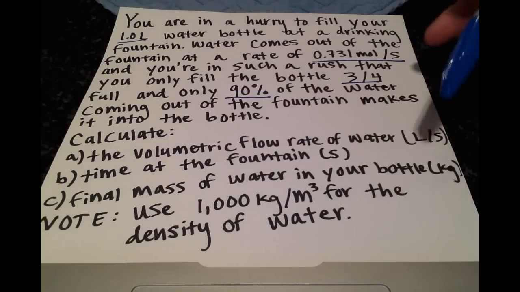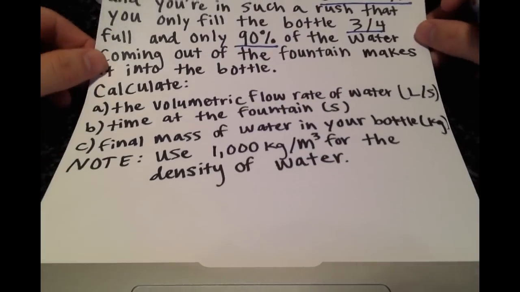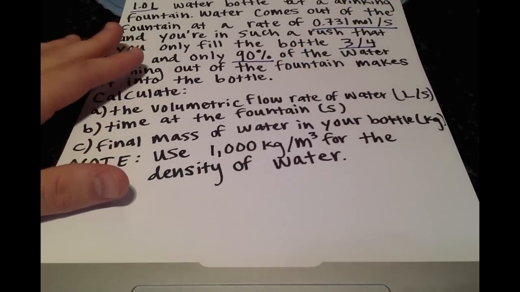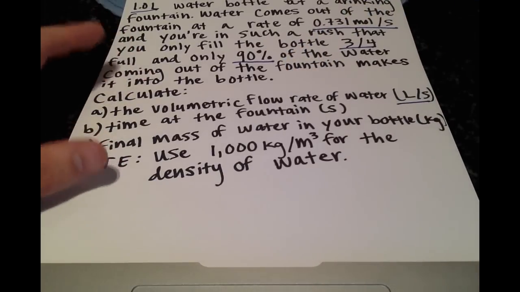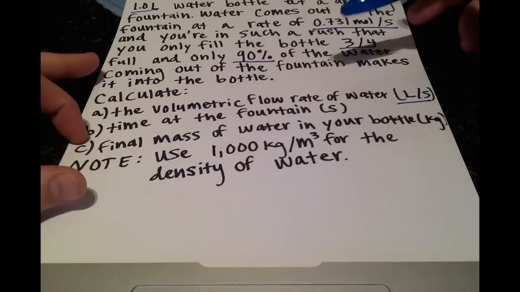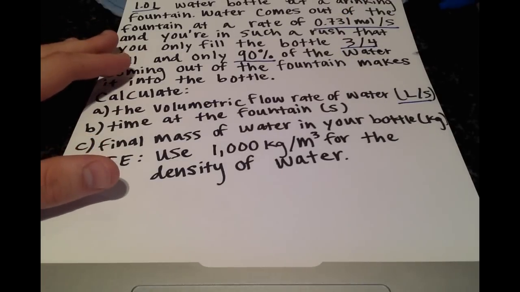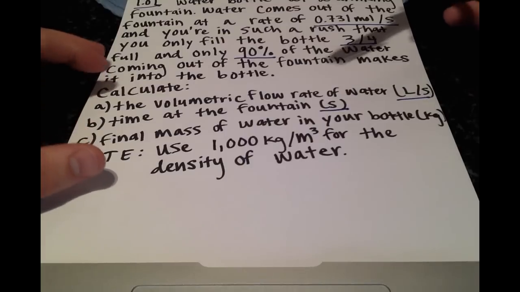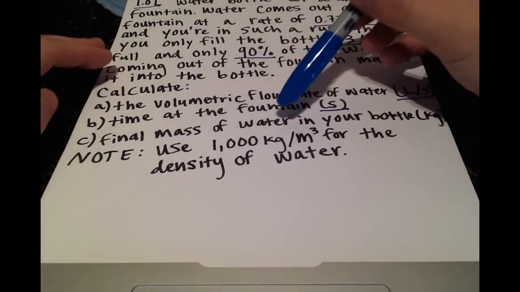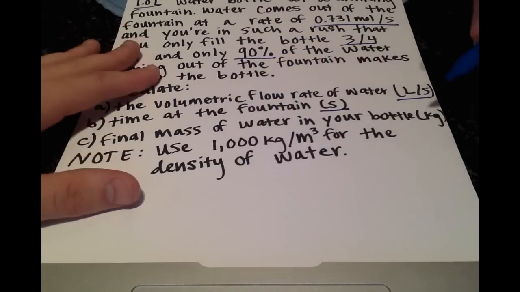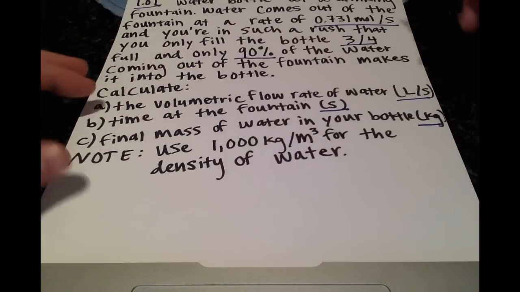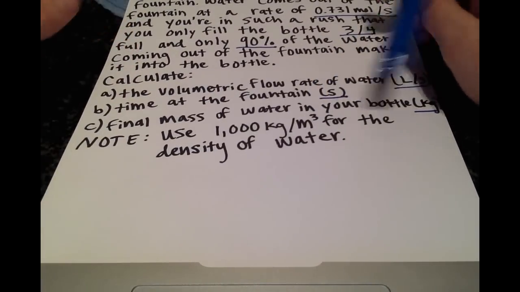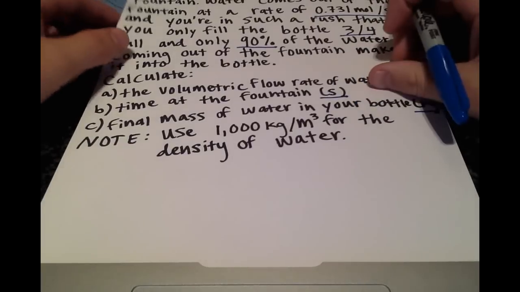So let's see what they want from us in this problem. They want us to calculate the volumetric flow rate of water in liters per second, and they also want us to calculate B, the time we're spending at the fountain in seconds, and finally, part C, they want us to calculate the final mass of water in the bottle in kilograms. And they want us to use the conversion factor for density, 1,000 kilograms per meter cubed.